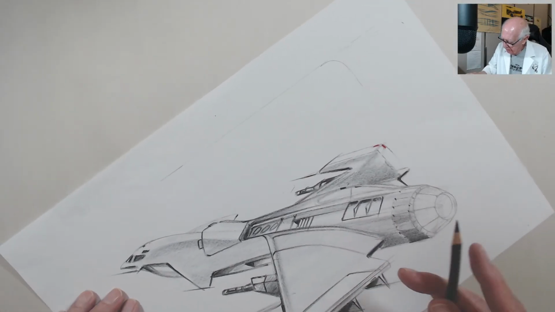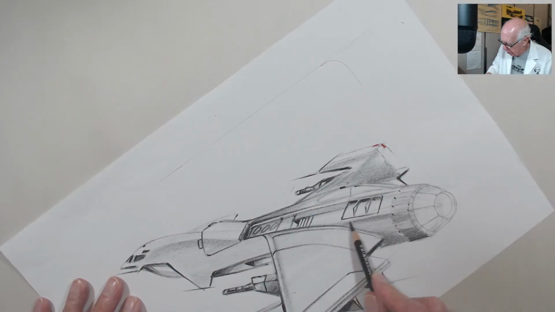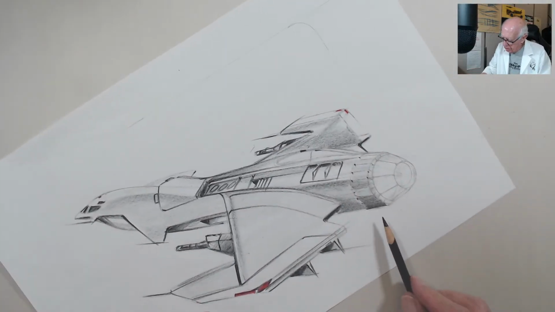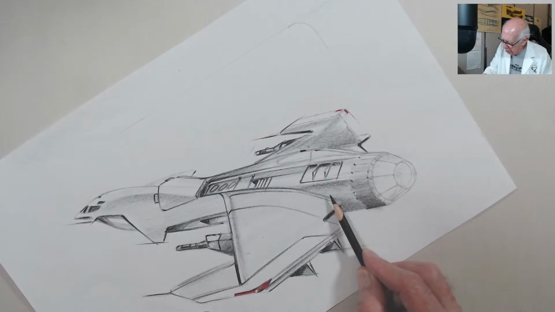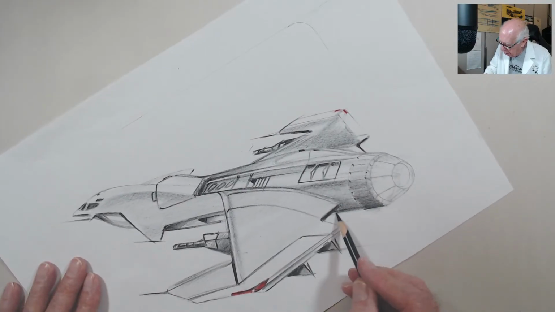That's good. I'm just going to get this guy to tone a little bit further here. Get this shadow to come back across this engine nacelle down beneath here. Tone that in. A little deeper down and through here in the shadow.